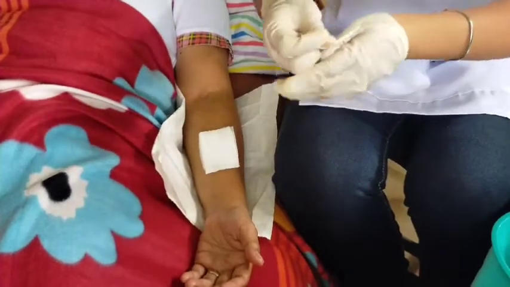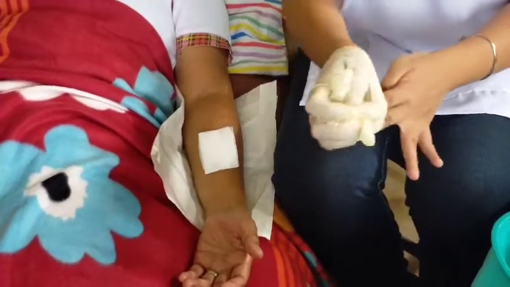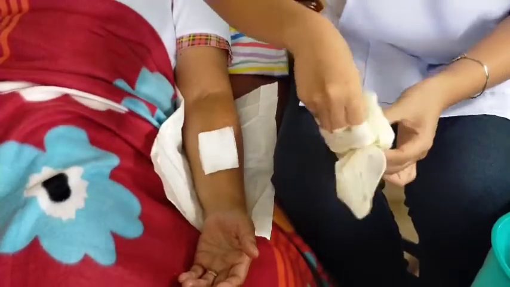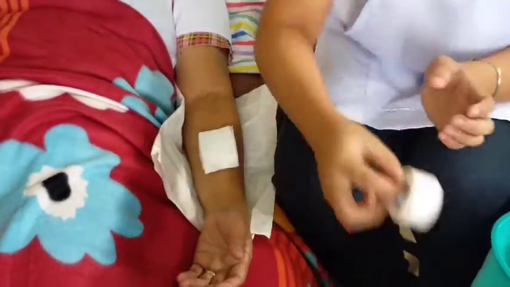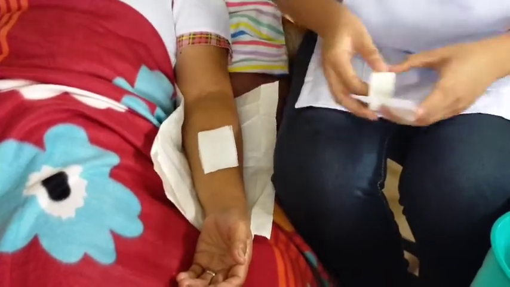Now, we can remove and discard gloves. And we're going to apply tape to secure the dressing.